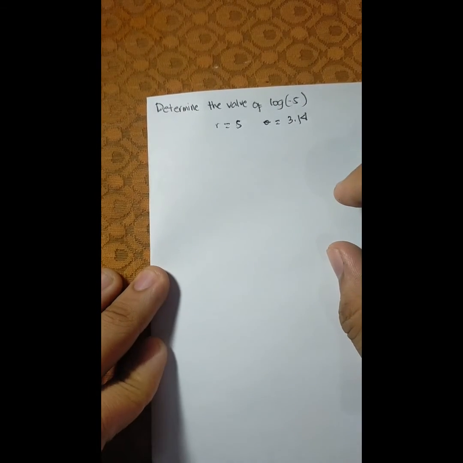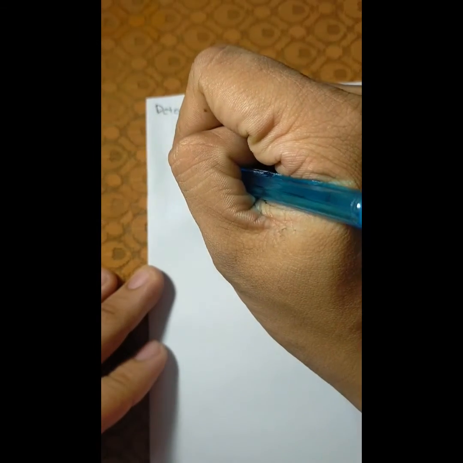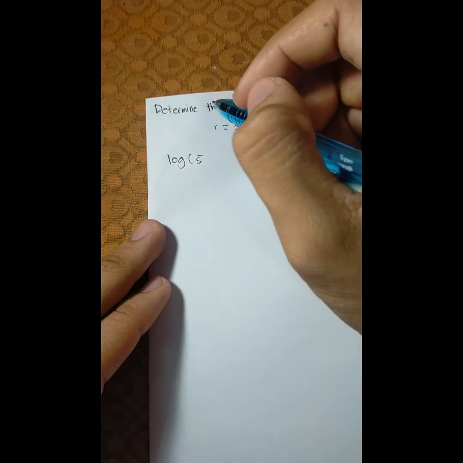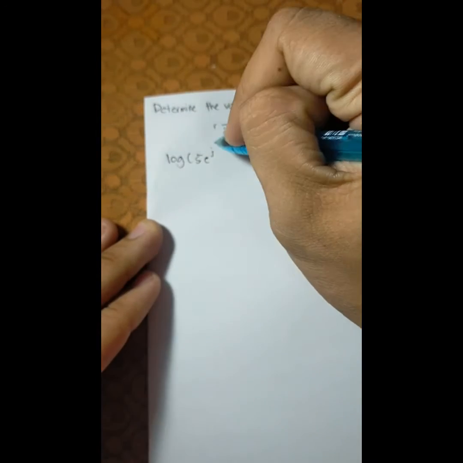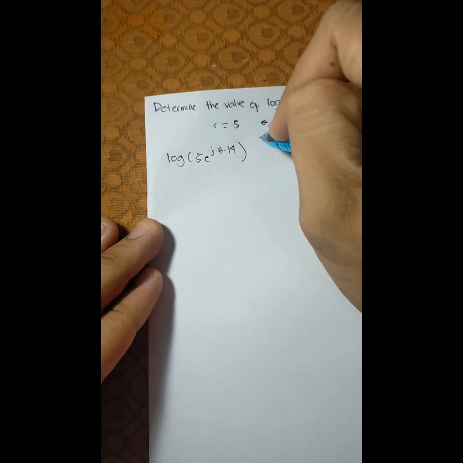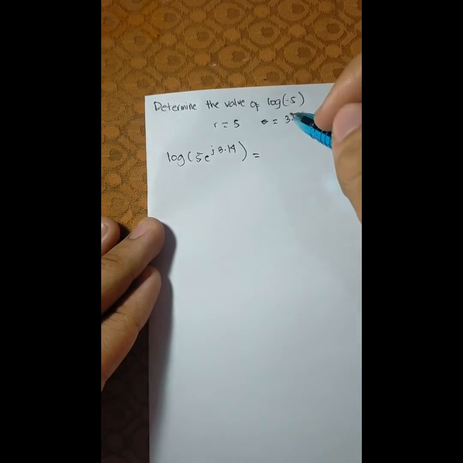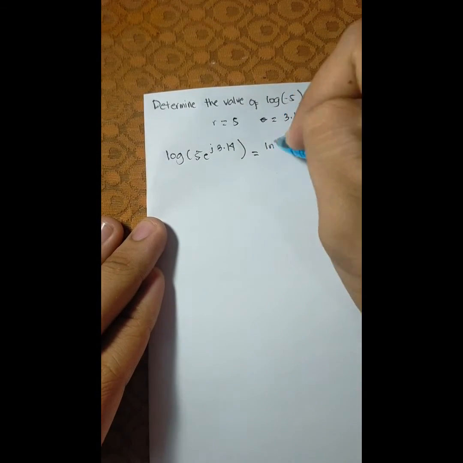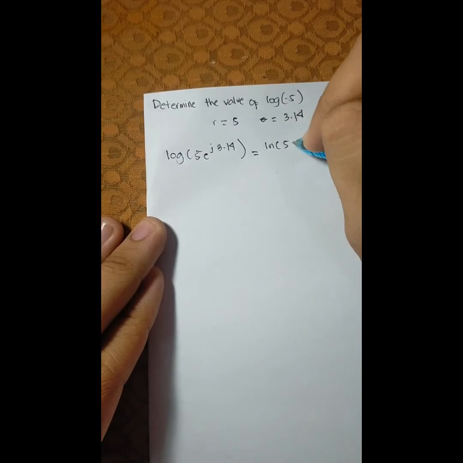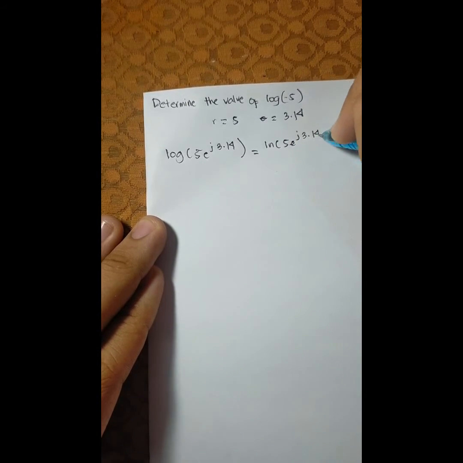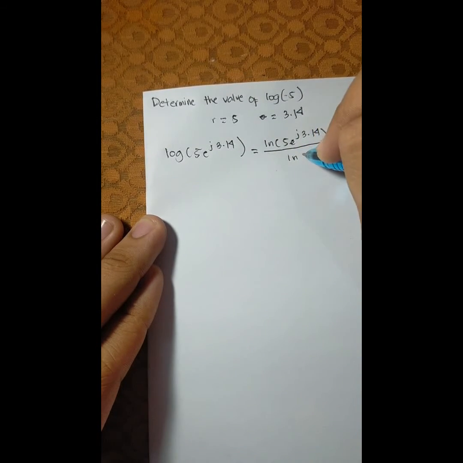And now we can write it in the exponential form, which is log of 5 e raised to j3.14, and we will use the product rule of logarithm, which is equal to ln of 5 e raised to j3.14 all over ln 10.